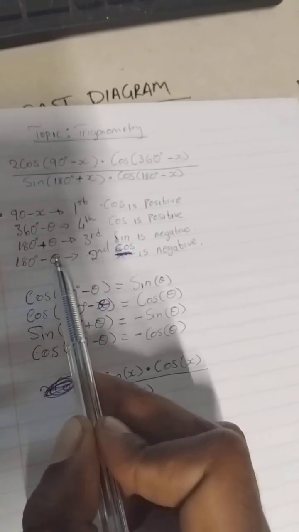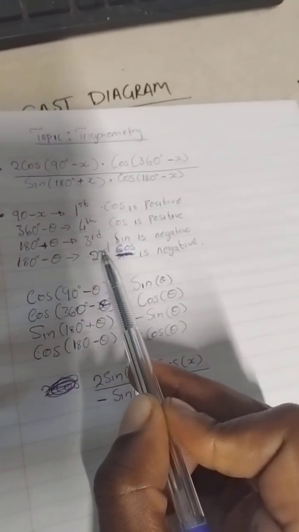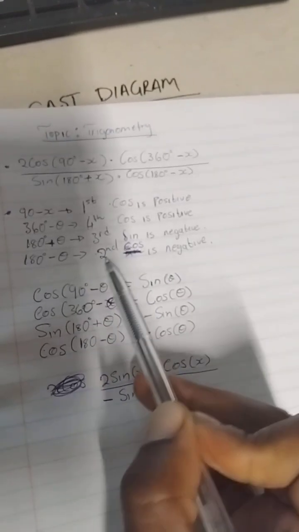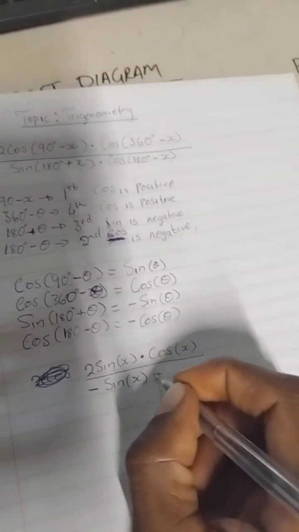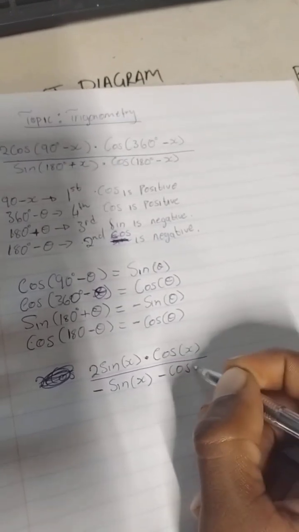Let's look at our list. 180 minus theta is on the second quadrant, and cos is negative there. So that's why we are having negative cos x. Then negative times negative is going to be positive, obviously.